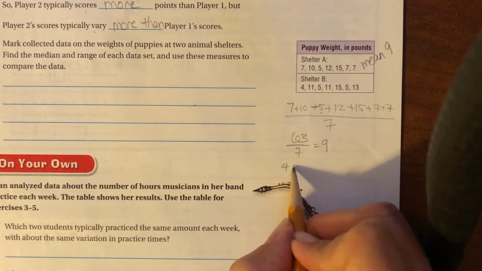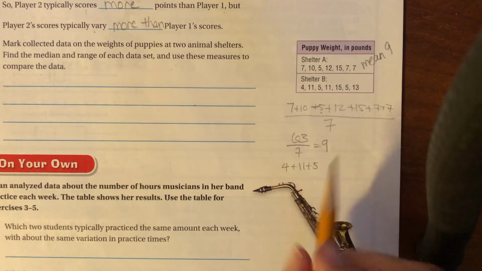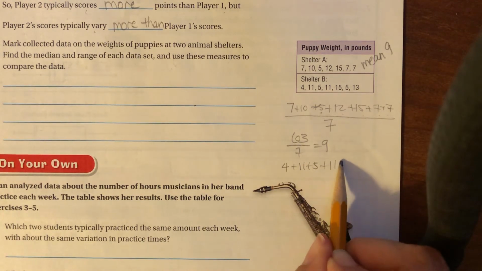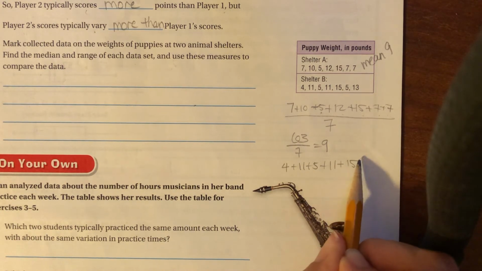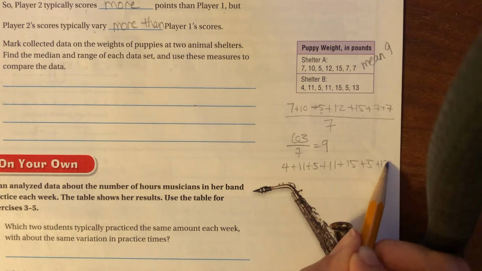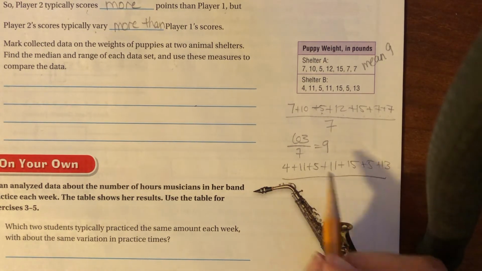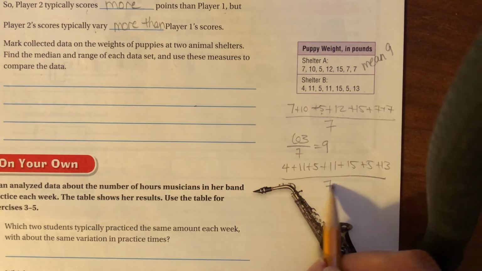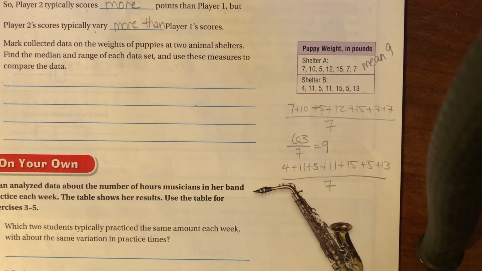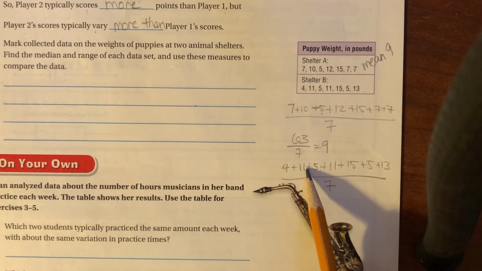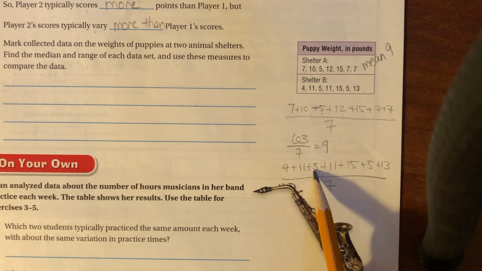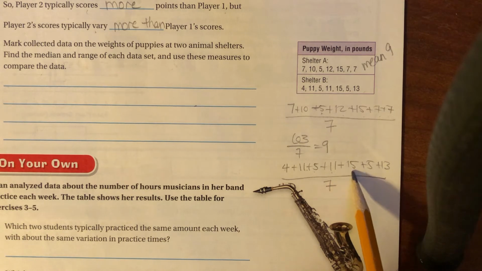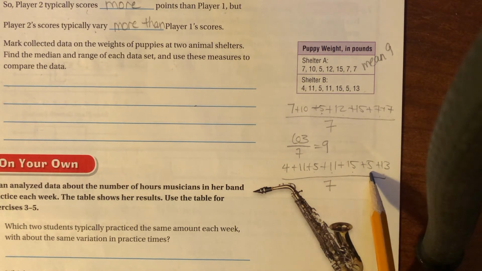Okay, let's figure out the mean for shelter B. We've got 4 plus 11 plus 5 plus 11 plus 15 plus 5 plus 13, all over 1, 2, 3, 4, 5, 6, 7 again. So that's 15, 20, 31, 46, 51.